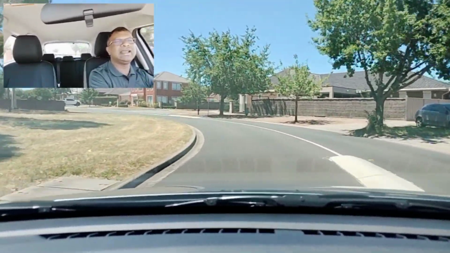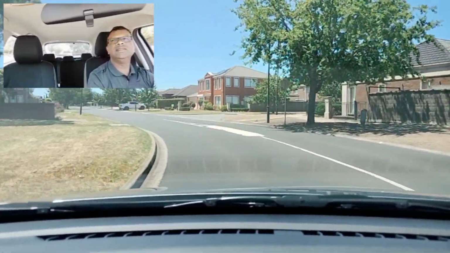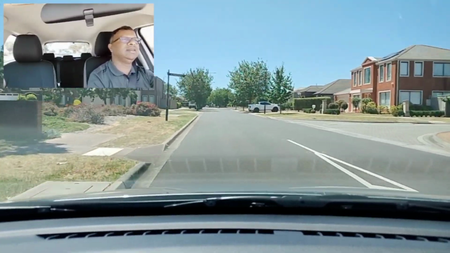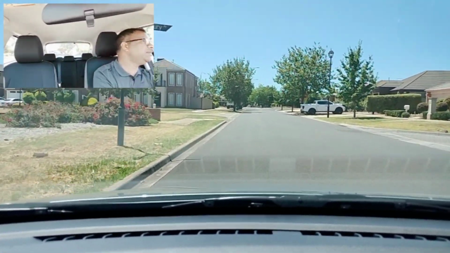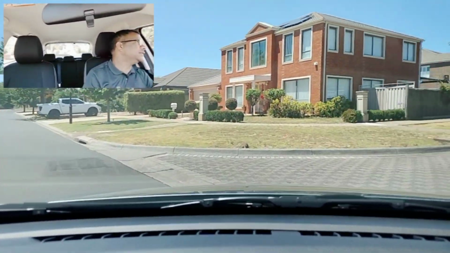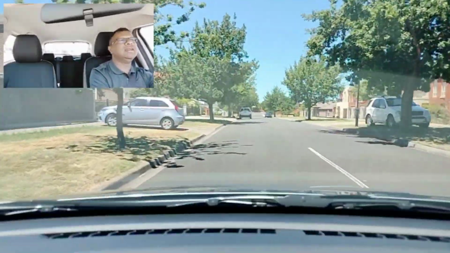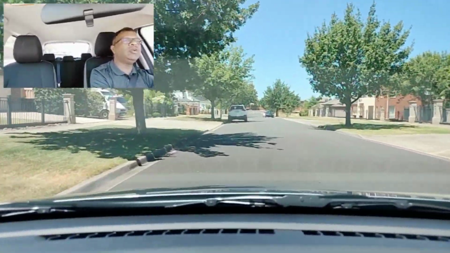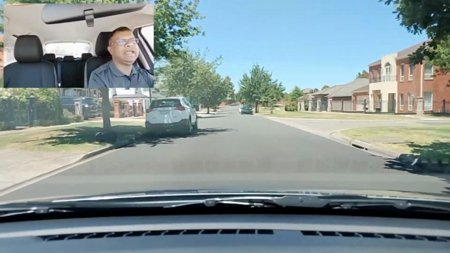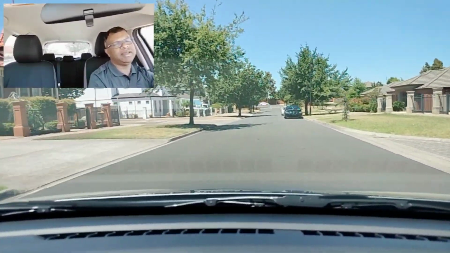Next street I'm going to turn right. So center mirror, signal right, check in front, no one is coming, then turn right. With this type of car parked, make sure you give at least one door gap, and when you finish, then you come back to your side.